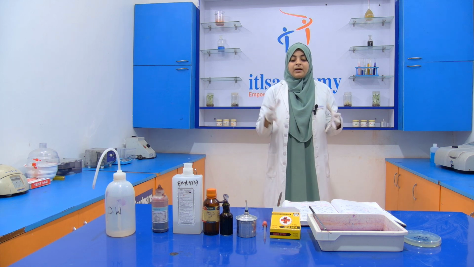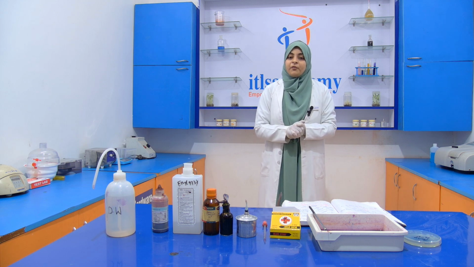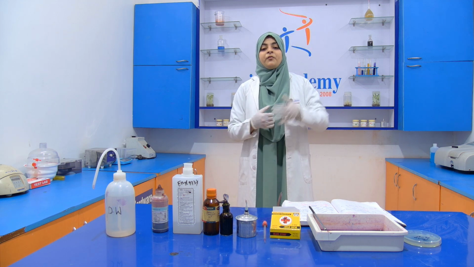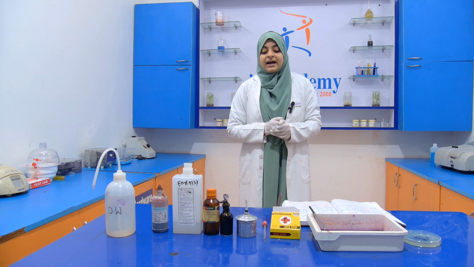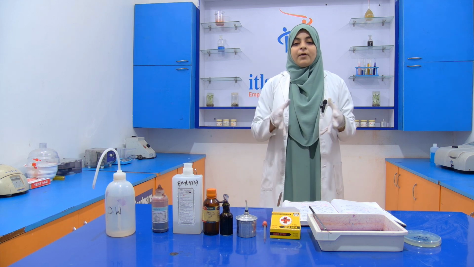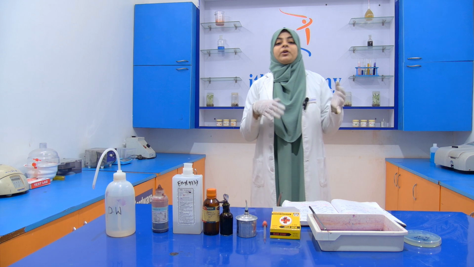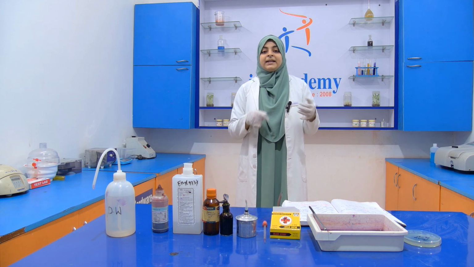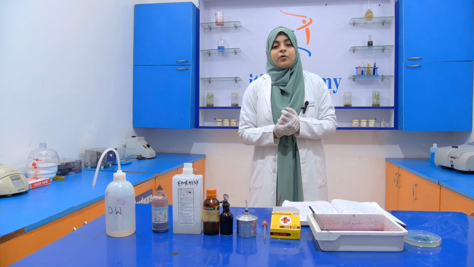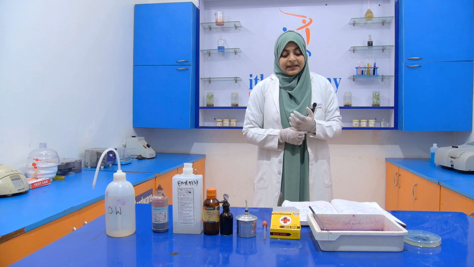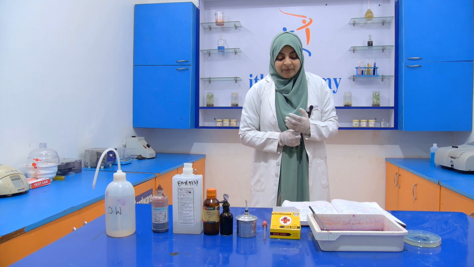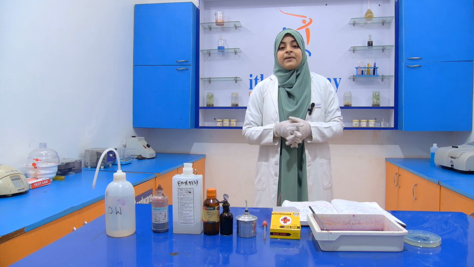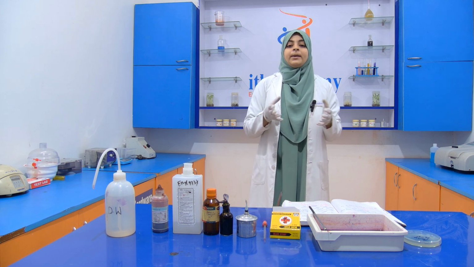After that, we use distilled water for washing, so that the stain will be removed. Then we add iodine for 1 minute. Then again we use distilled water for washing. Then we use ethanol for 30 seconds. Then again we use distilled water for washing. Then after that we add safranin. Safranin acts as a secondary stain and we leave it for 1 minute.